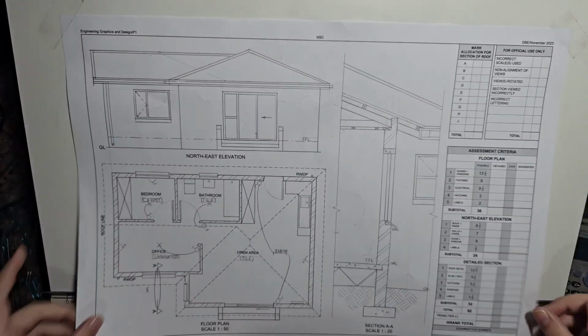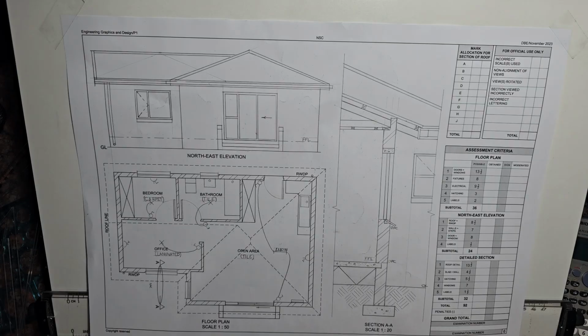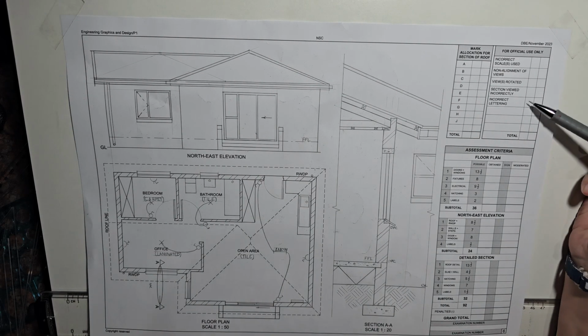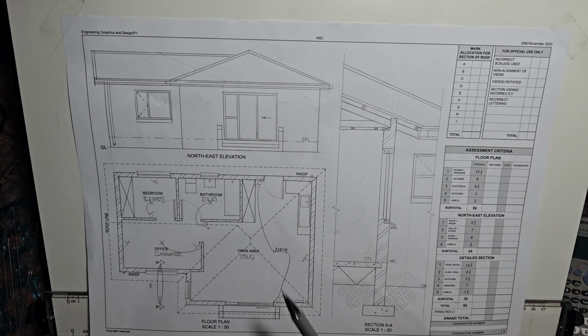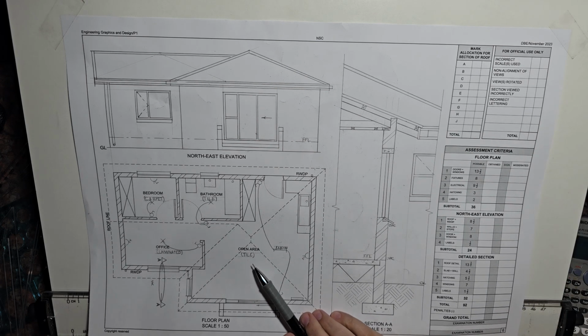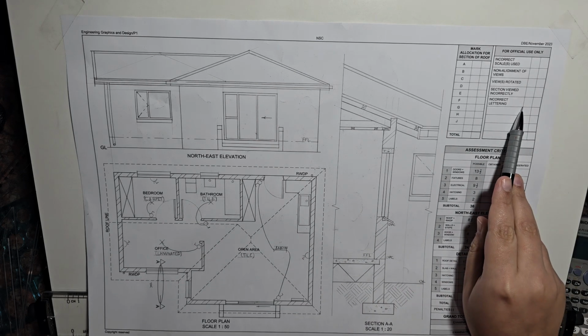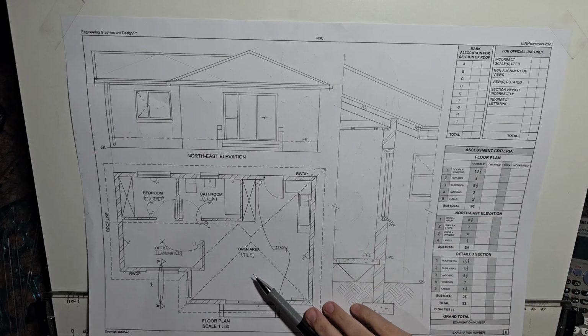And there we go. And then what you should pay attention to is make sure that this incorrect lettering, it needs to be 3mm high and block letters. You will be penalized if you just write like you want to.